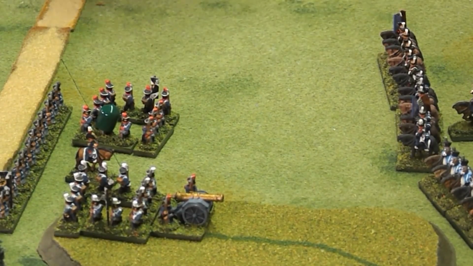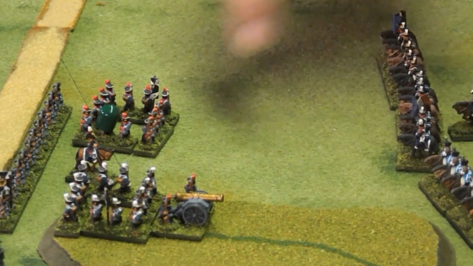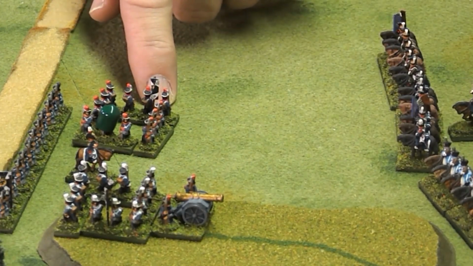So when the French player rolled over here, his charge failed to go in because he got a bad command response roll. But for the purposes of illustrating this video, let's go ahead and assume that the charge went in. So what we had was 2 brigades of cavalry that had declared a charge against this square.